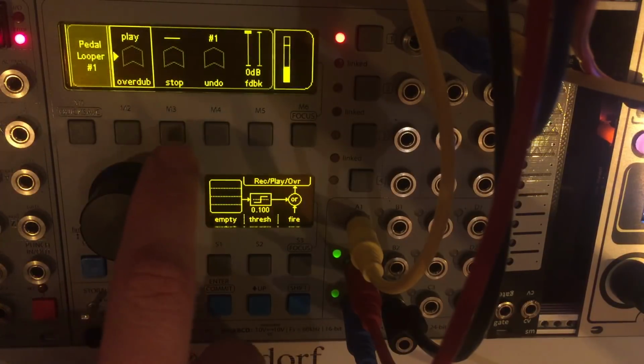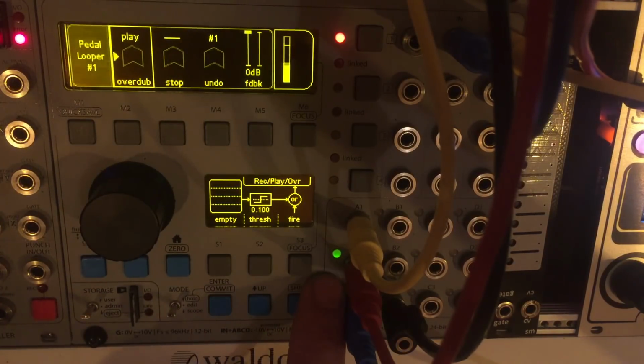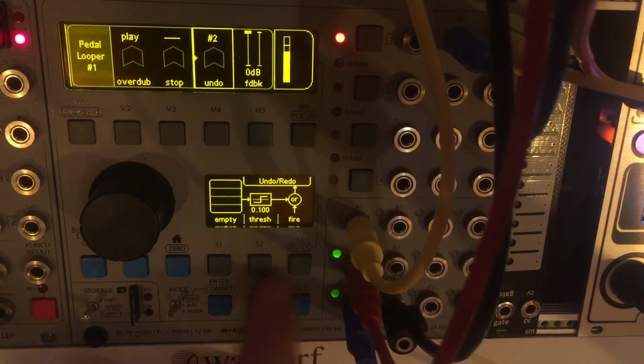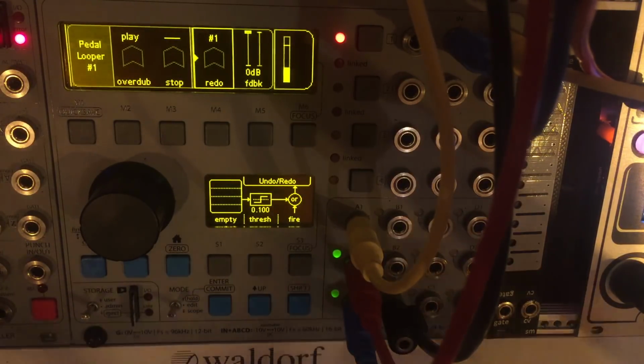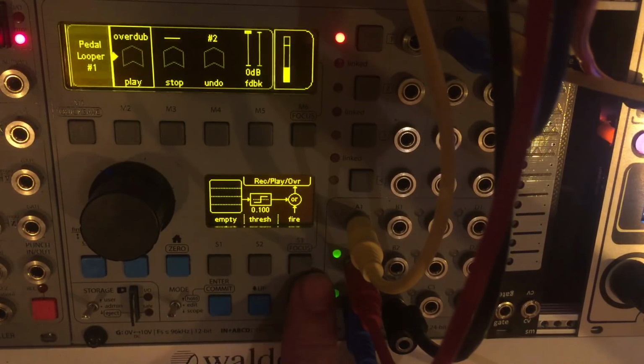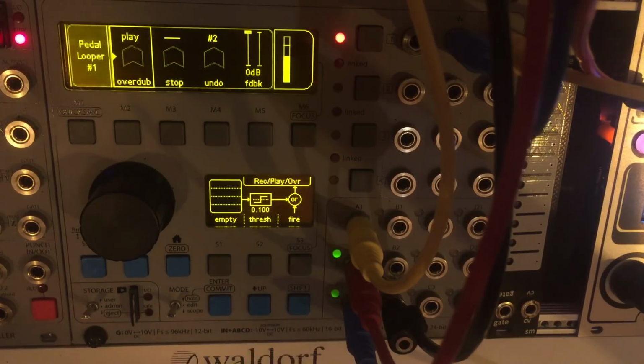So if I hit focus again, now it's going to overdub on top of that loop. If I'm happy with that, cool. Or I can undo, and I have one level I can go back, which is great. So if I hit record to overdub again, these two layers are going to bake in, and that's it.